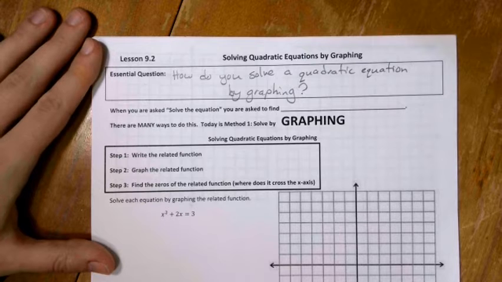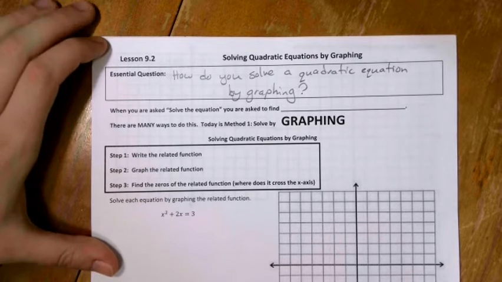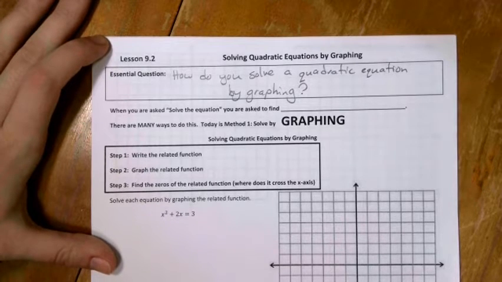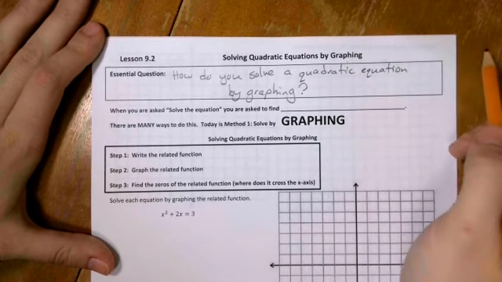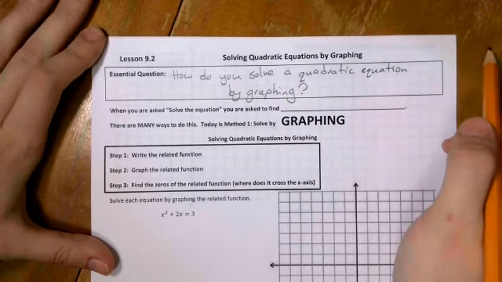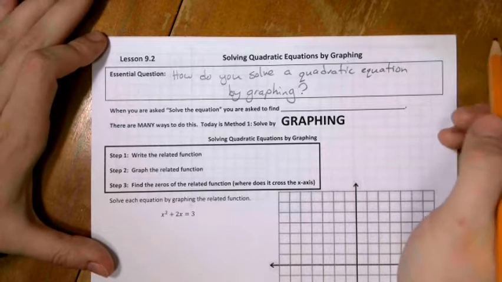All right, this is lesson 9.2, solving quadratic equations by graphing. Hey, we spent a whole unit graphing quadratics, didn't we? Yeah, we did. That was a whole unit, chapter 8, graphing quadratics. So this should sound very familiar.